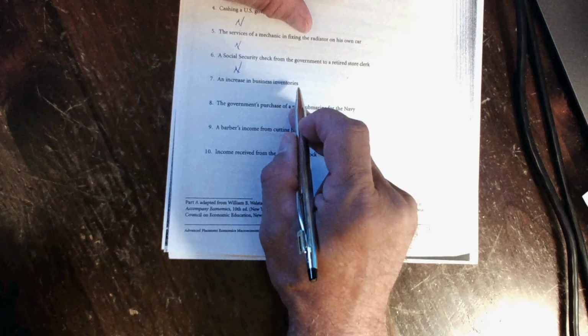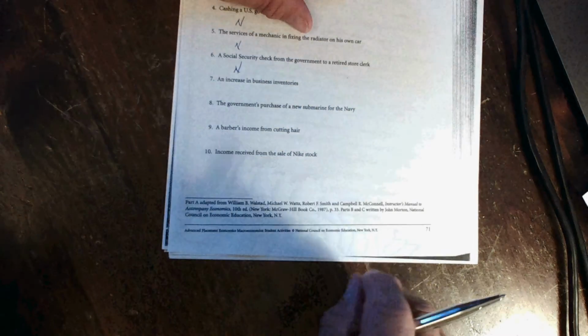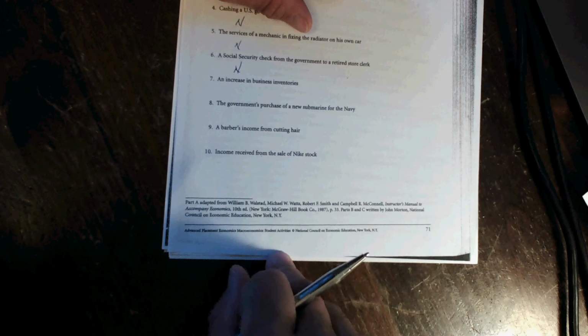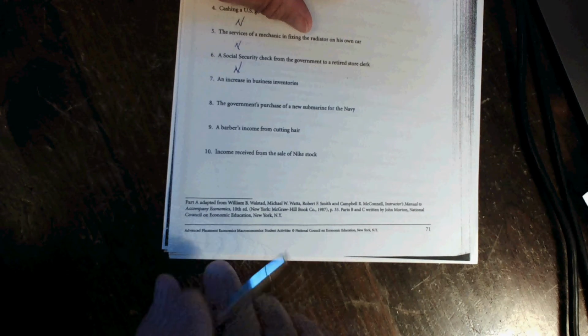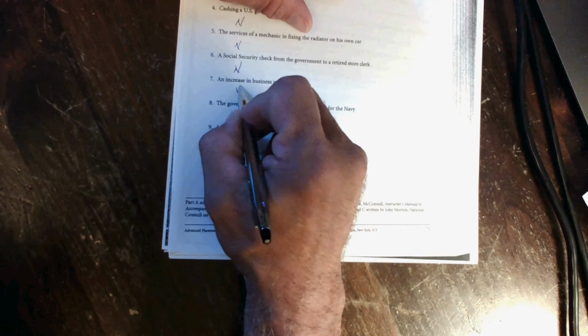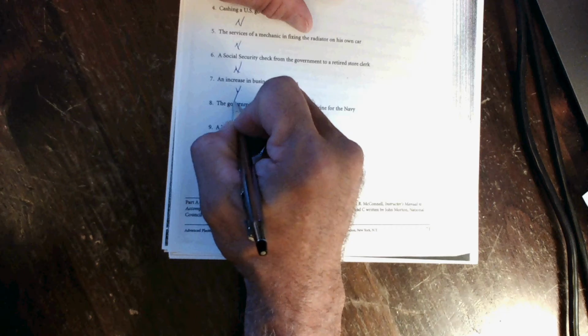An increase in business inventories is counted because something has been produced. Even though it hasn't been sold, it has been produced and is available for consumption. And so the final market value of all goods and services produced in a period of time, that would be included. Yes.